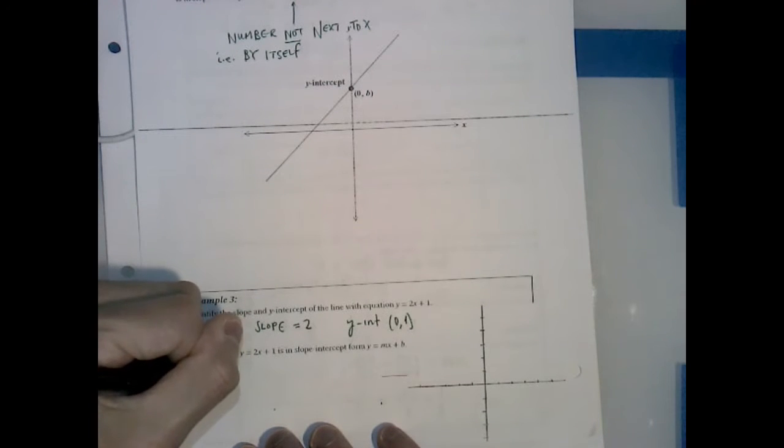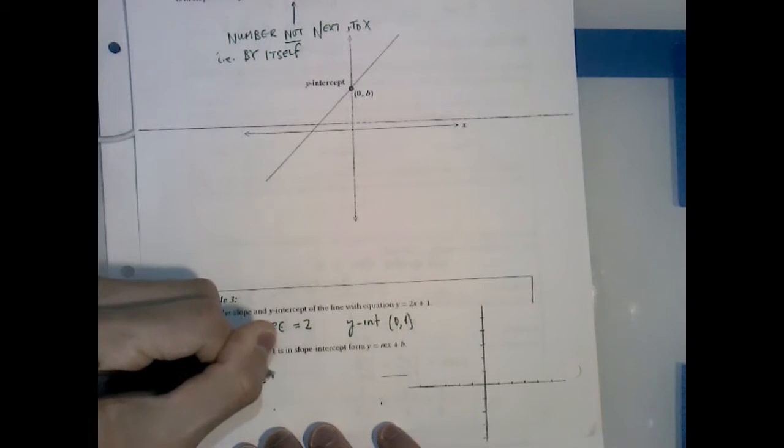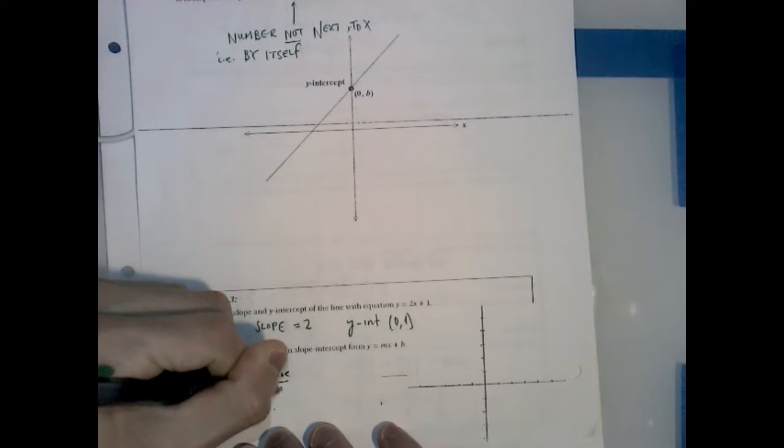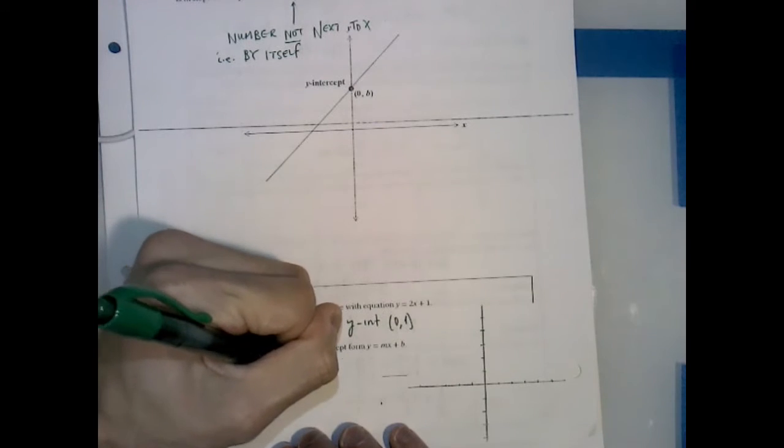So let's graph the line now. To graph the line, there's a reason why I'm having us do this, just so we can understand the mechanics. Remember, slope is rise over run. Here you just have 2, but 2 is the same thing as 2 over 1.